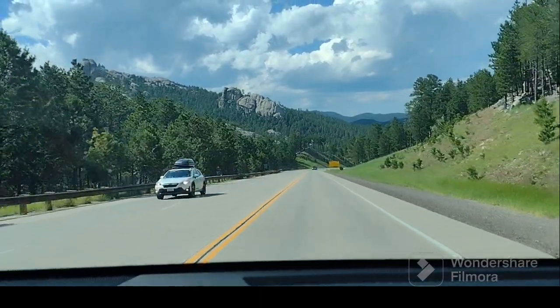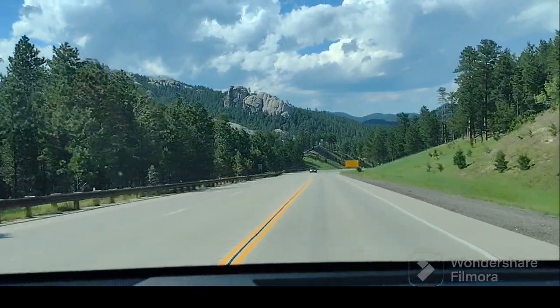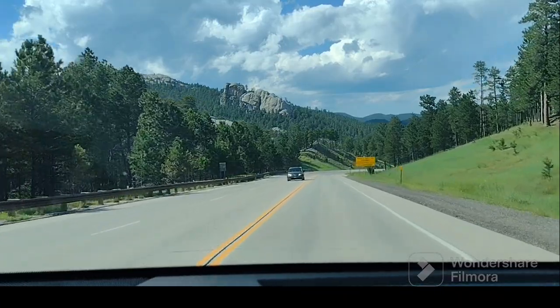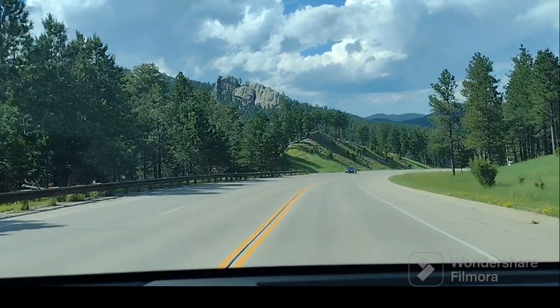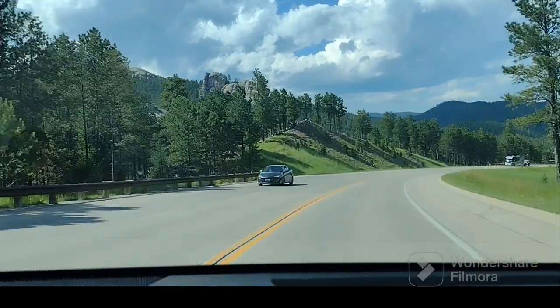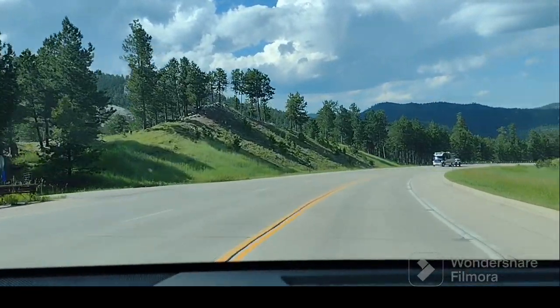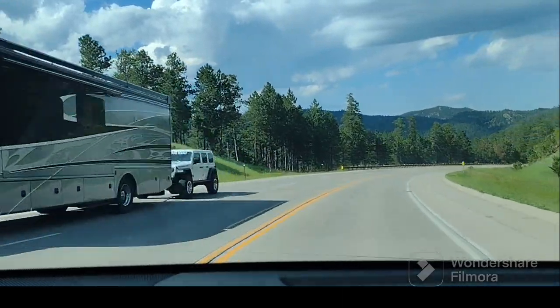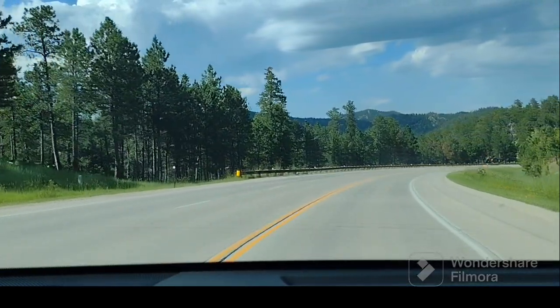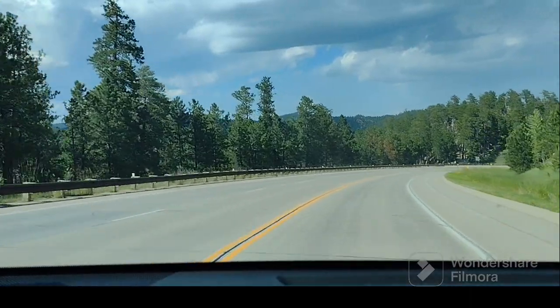We're going to be driving through, in about 2 or 3 minutes or so, the town of Keystone, South Dakota. I just wanted to give you guys a little bit of extra footage just to see what it looks like on your way into Keystone.